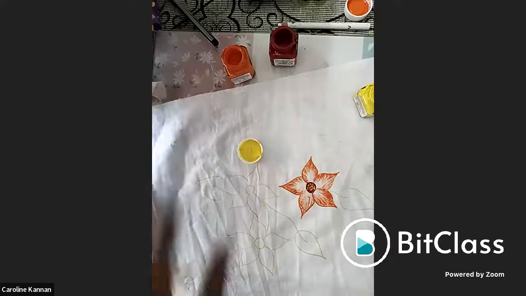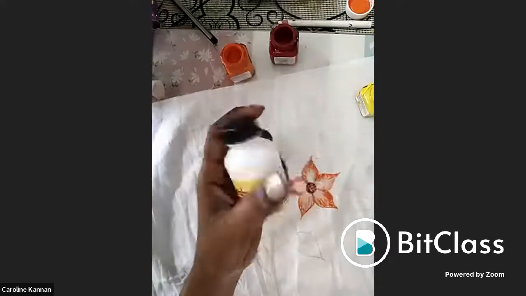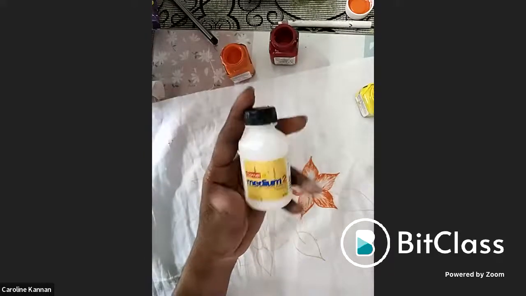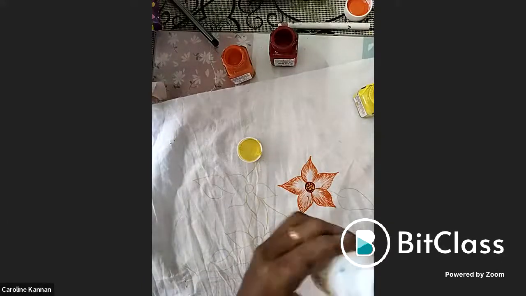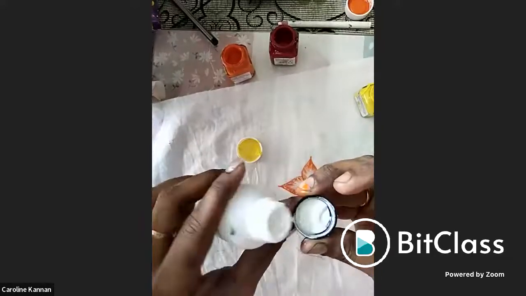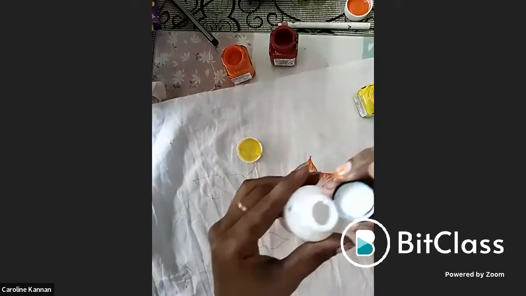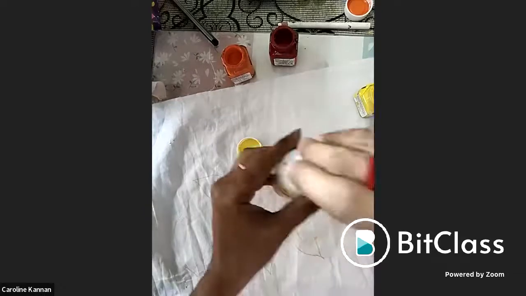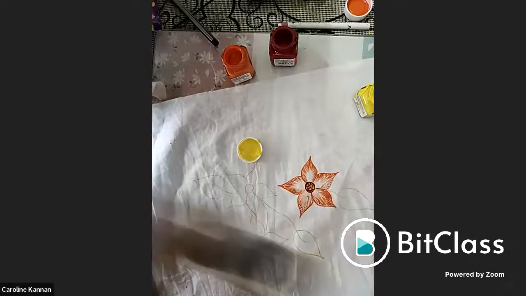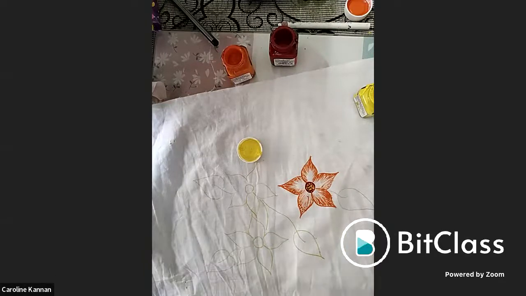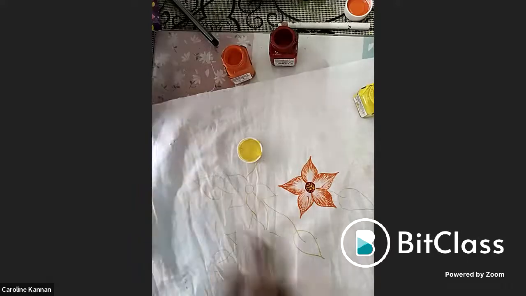In that case, you can get a medium like this. This is called a medium for fabric. You can mix this along with it and it will not be watery. It will be of a medium thick consistency like this. So you can mix this along with the paint and you can use it. So you needn't worry about it, but usage of water should be less. The bottle left open. Okay, the same question.